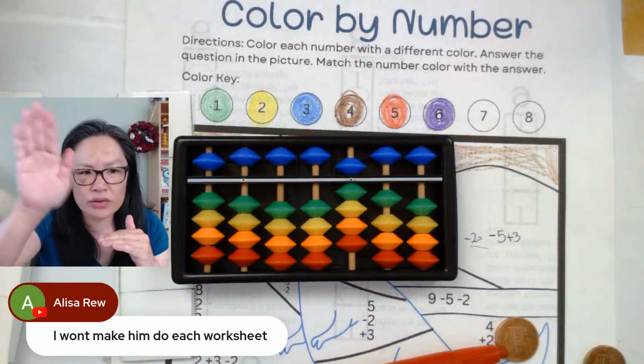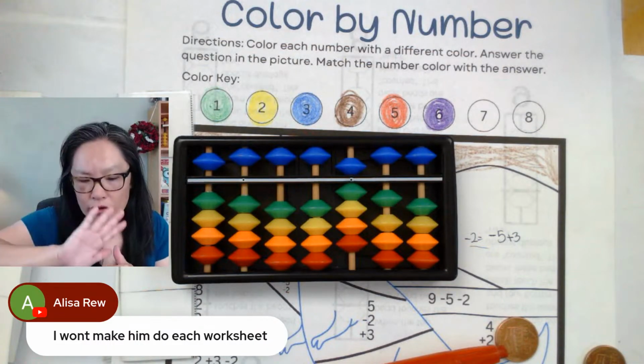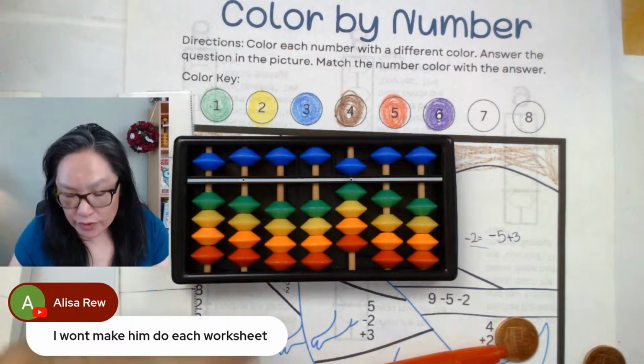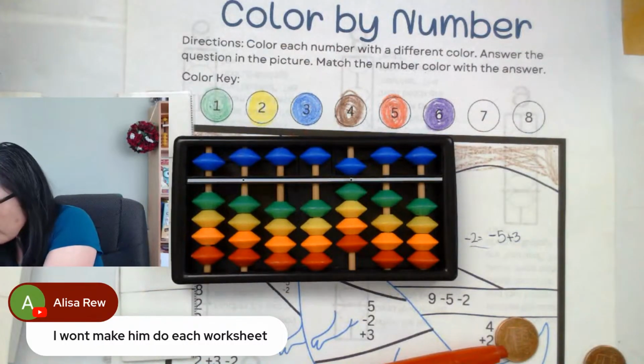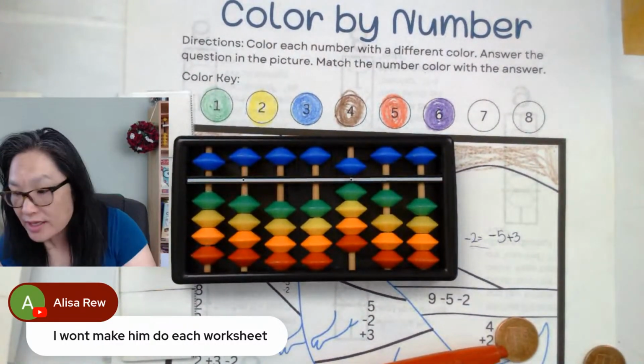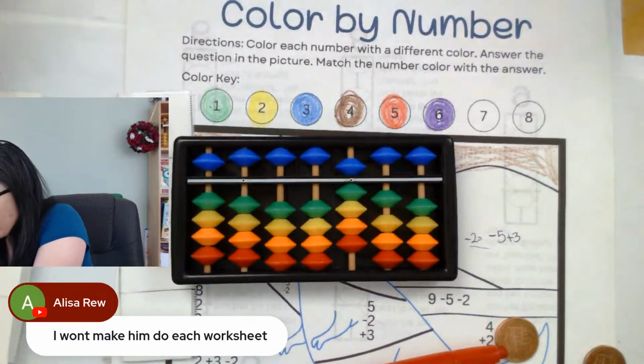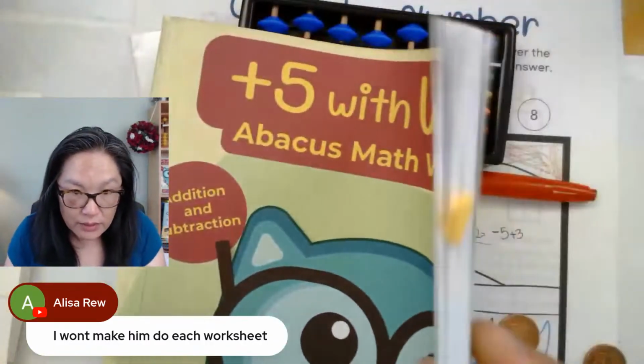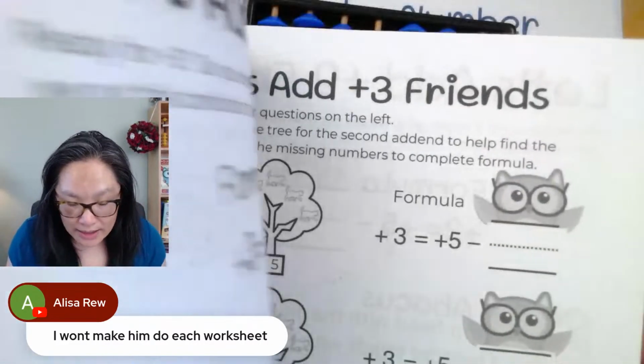You don't need to stay there. You need to push him further. I would keep going further to the 5s. I wouldn't keep him on the minus 2s. After this, I would go straight to the 5s, because he already knows how to add and subtract.